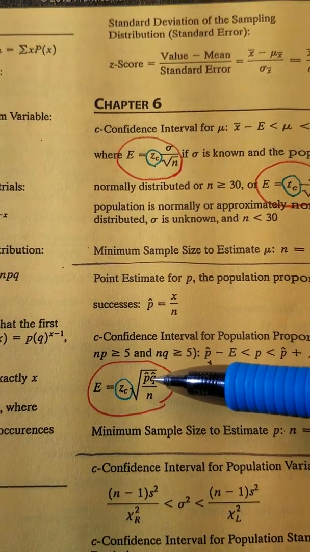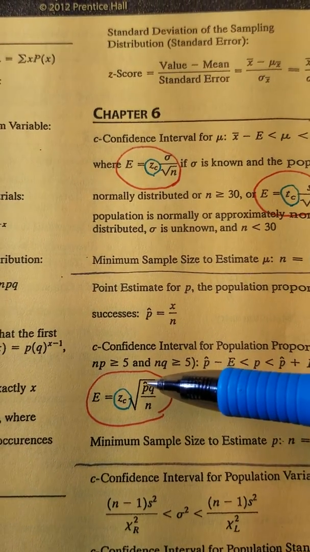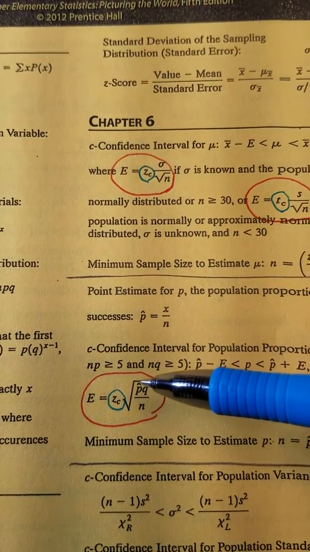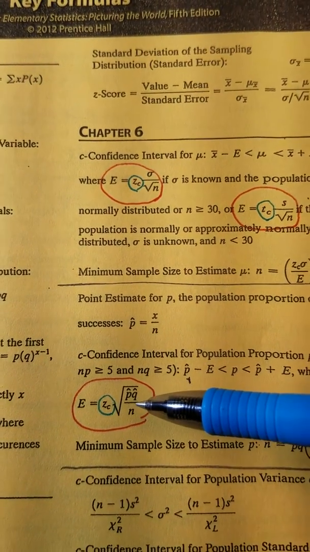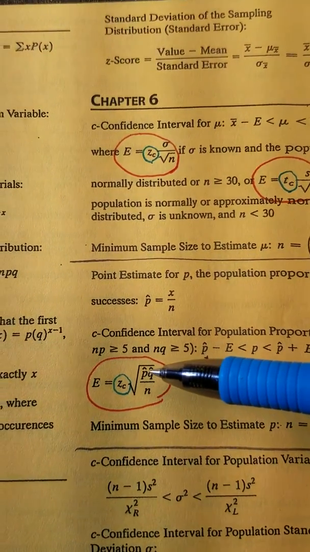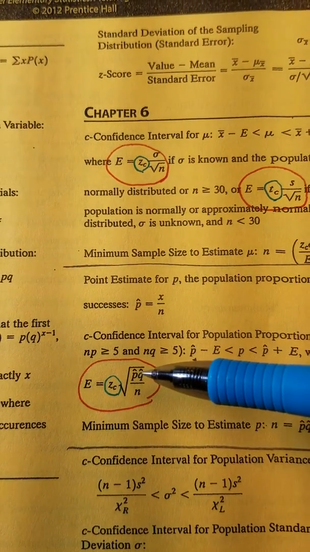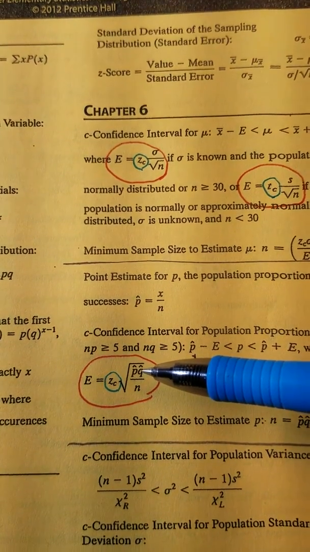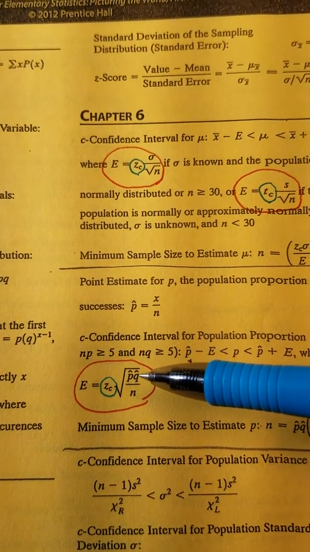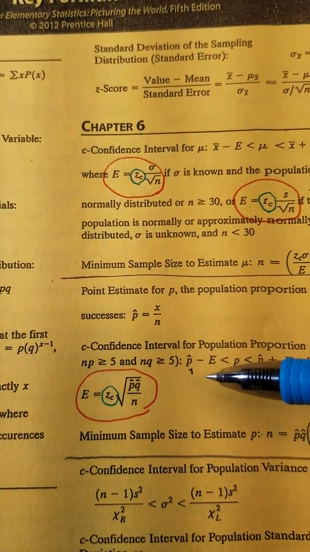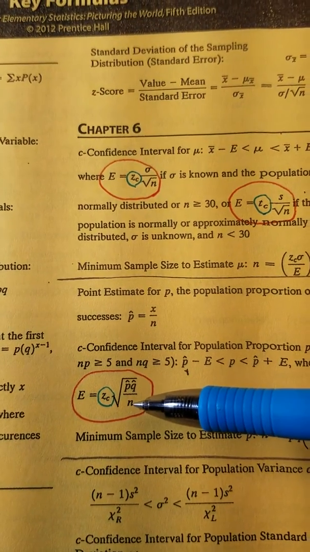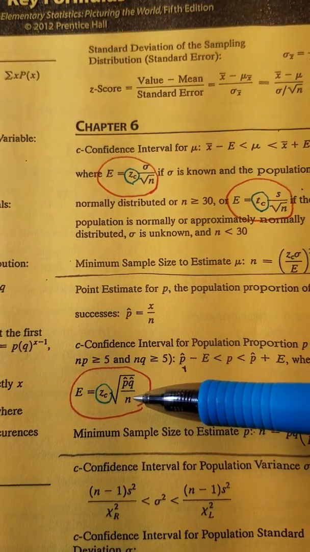P and Q: that's the p hat, the probability of success. Q is the probability of failure. So if, for instance, 60% of the people said yes, that's 0.6, then that means 40% said no, that's 0.4. 0.6 and 0.4 add up to 1. And then also the number of numbers in the sample.